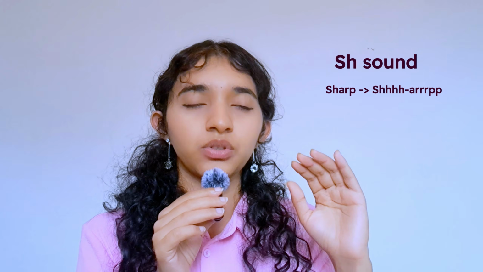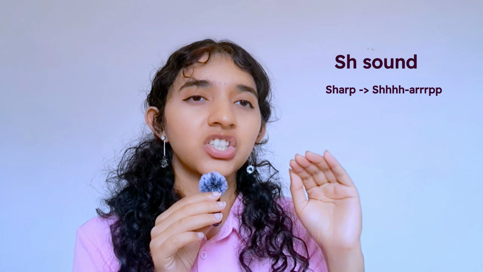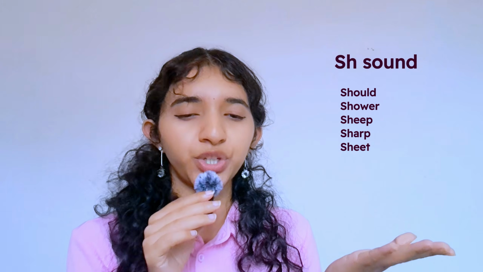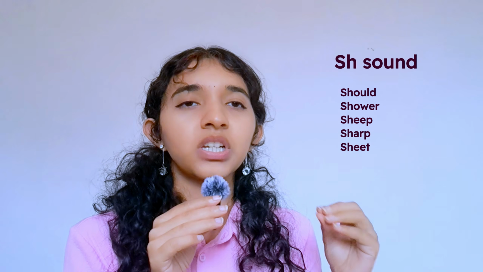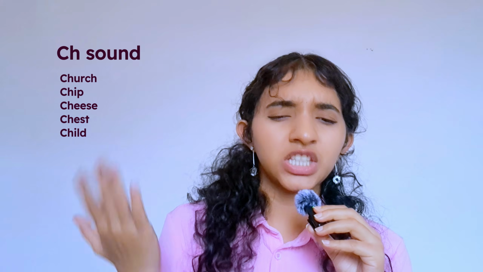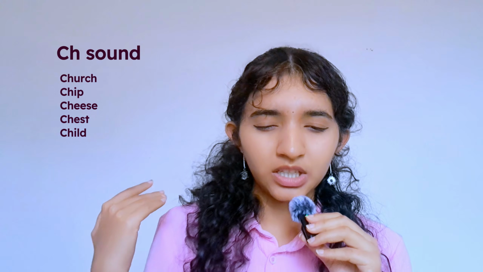The next sound you should focus on is the SH sound. Whenever you see SH together, you give a sharp sh sound. Sh, as in sharp, see? Sharp, sharp. Try practicing these words. Should, shower, sheep, sharp, sheet. The next sound you should learn is the CH sound, as in church. Try these words. Church, chip, cheese, chest, child. You're always free to replay this video and practice it for yourself.